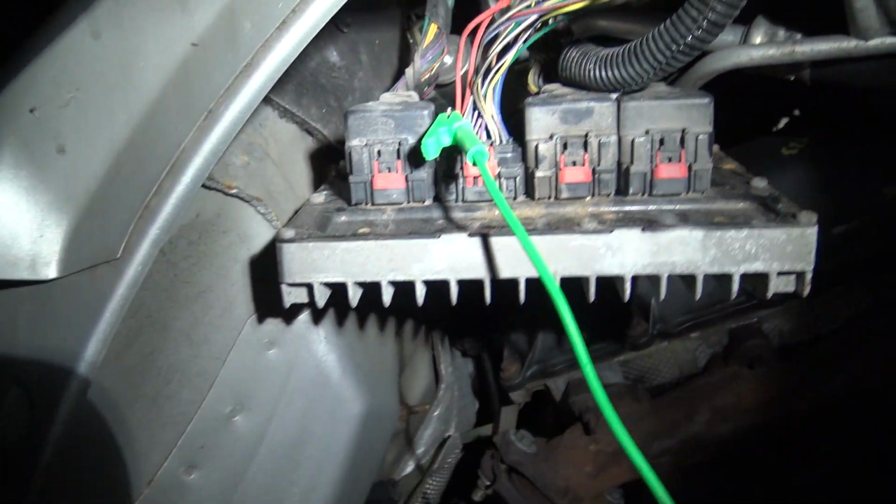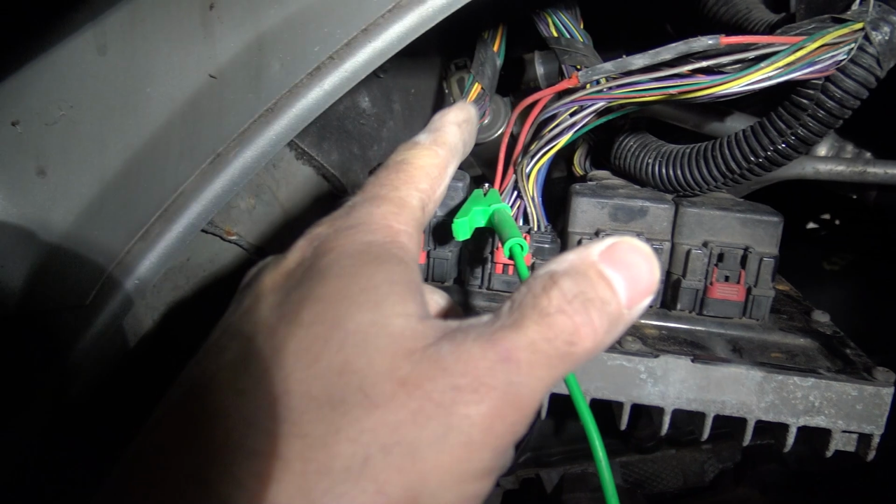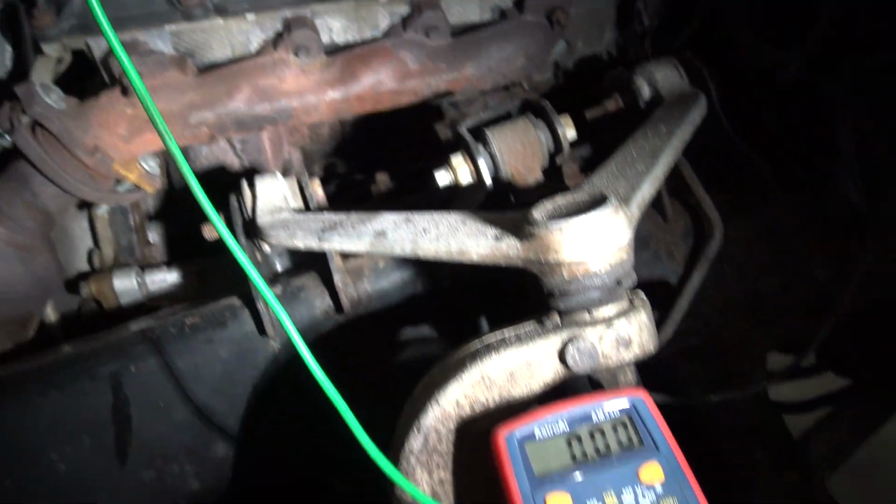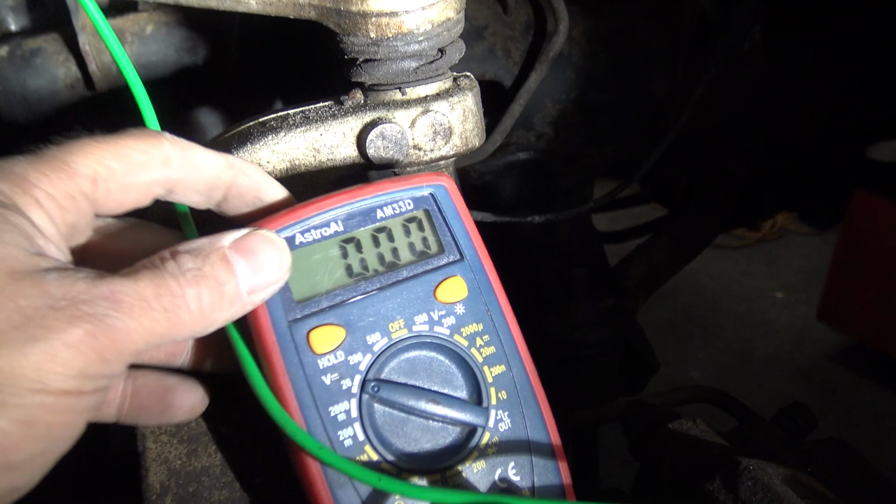Here we are up in this wheel well, probed into the computer. This is the easy access. Danny here helped me out getting in there. We're probed into the ASD sense circuit. And when I turn the ignition to the run position, he said we're getting 0.75 volts here.